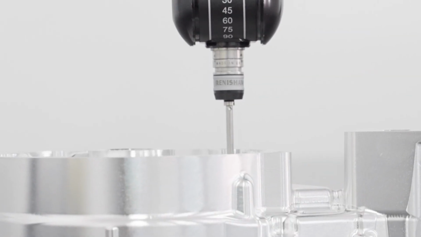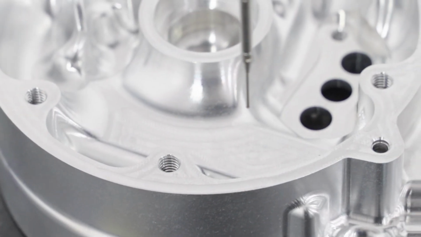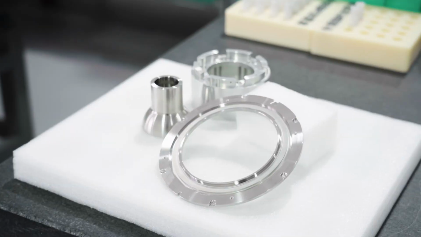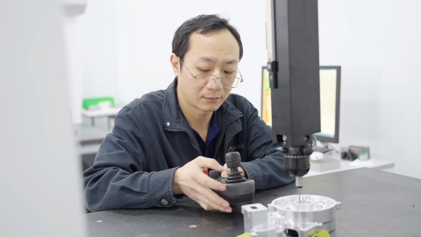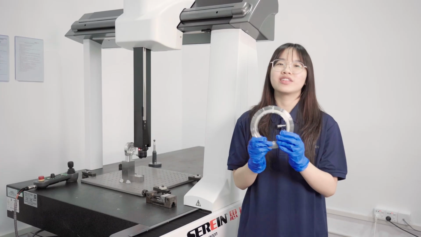Equipment accuracy is only the foundation. The real key is the inspection approach. Today, we'll look at 3 real cases and see how different inspection methods can affect the final conclusions. Let's start with a small example, this position ring part.